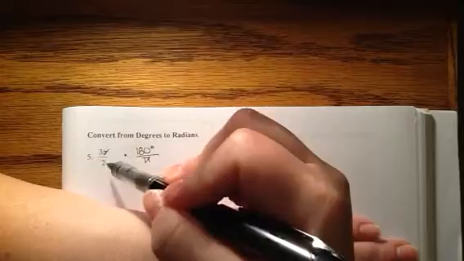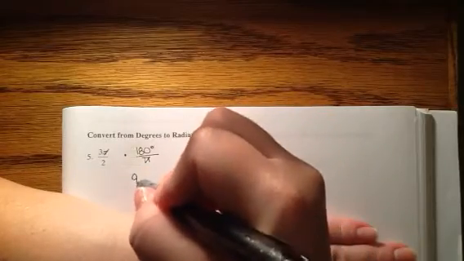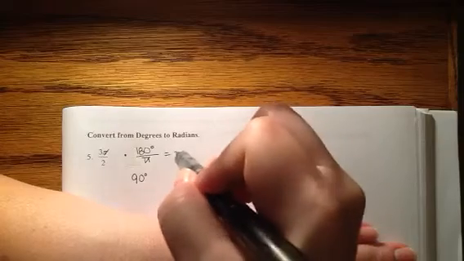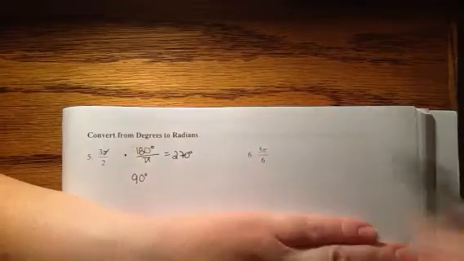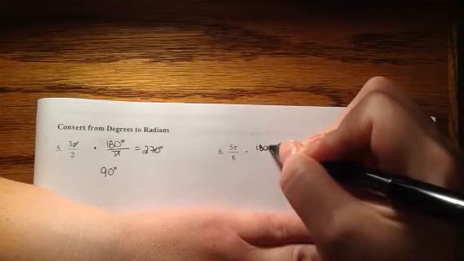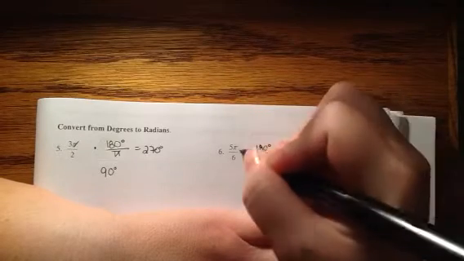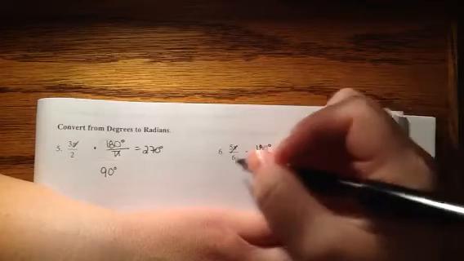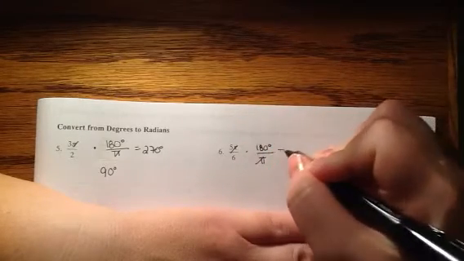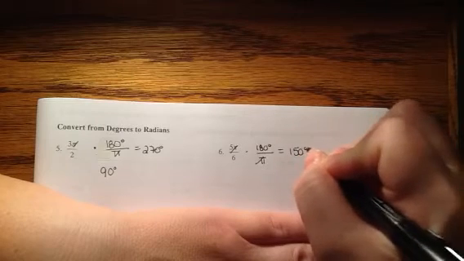When you take 180 and divide it by 2, you get 90. 90 times your 3, 270 degrees. Same thing here. I'm going to multiply by 180, divide by pi. My pi's cancel out. 180 divided by 6 is 30. 30 times 5 is 150 degrees.